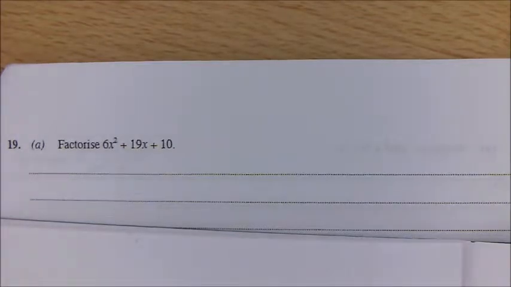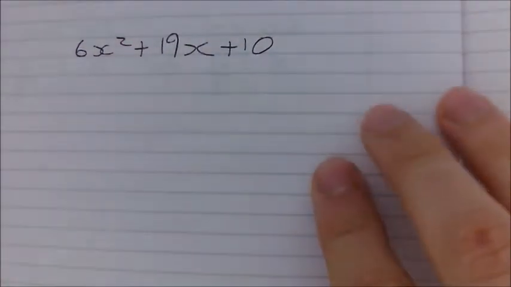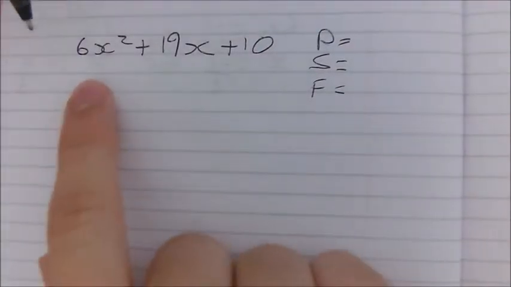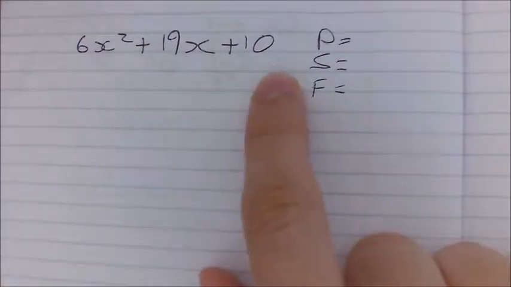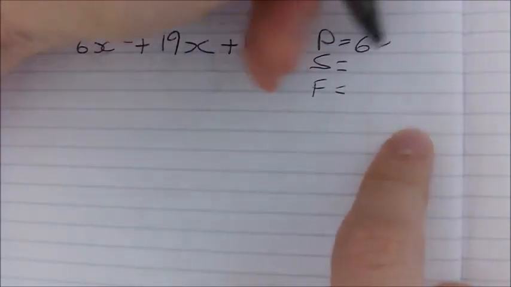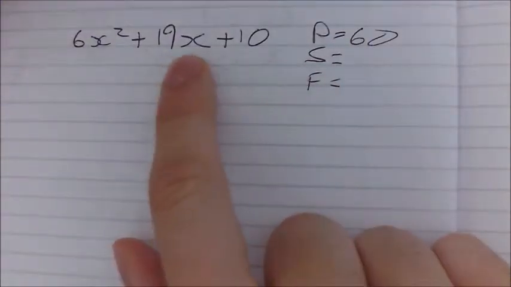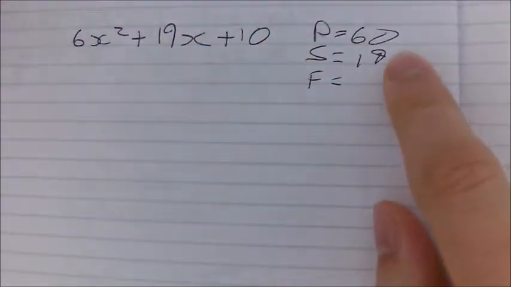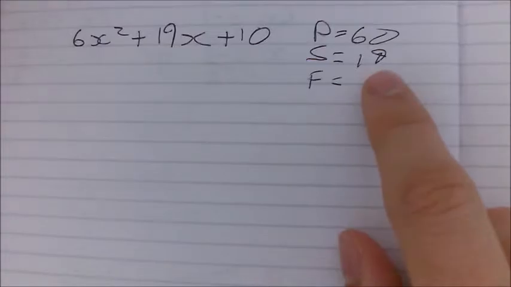The next question is to factorize 6x squared plus 19x plus 10. And we've just got to do that through PSF. Where P is the coefficient, which is just the number in front of x squared, times the constant, which is 10. So 6 times 10, which is 60. S is the number in front of x, which is 19. And then two numbers which multiply to make 60 and add to make 19. That's going to be 15 and 4.